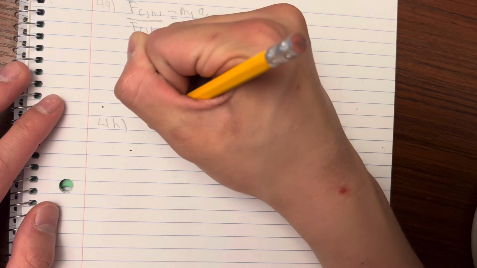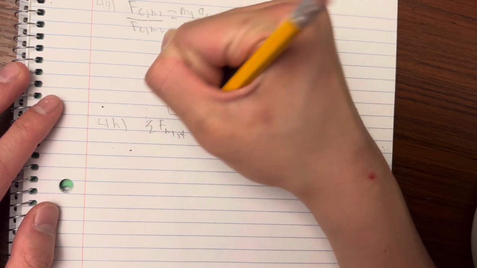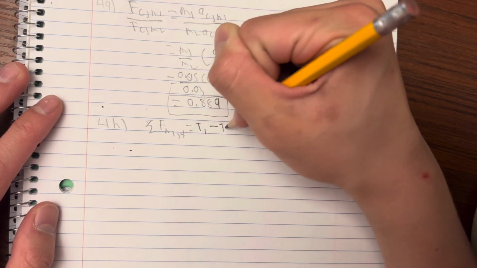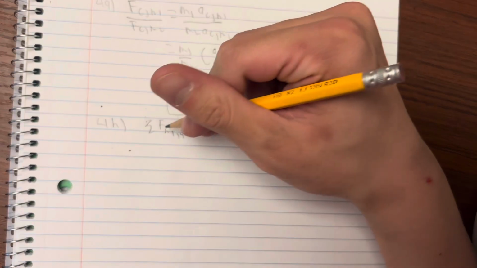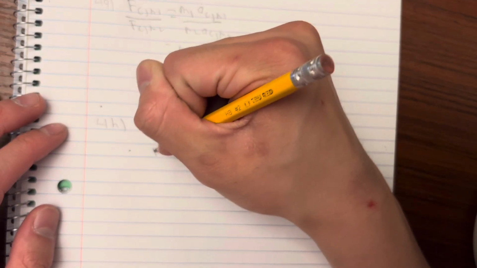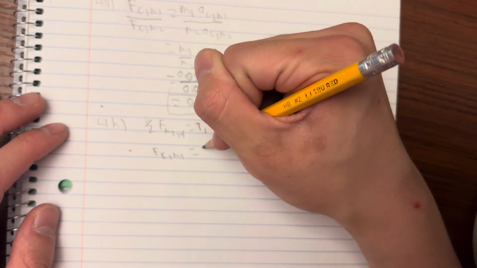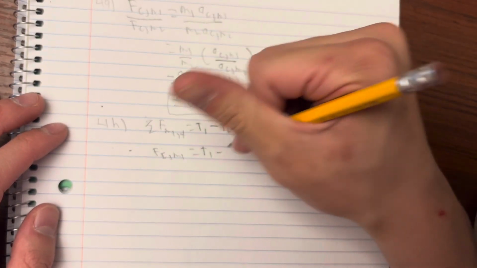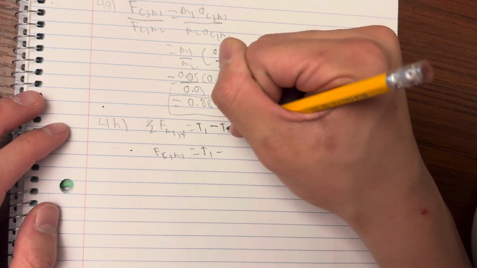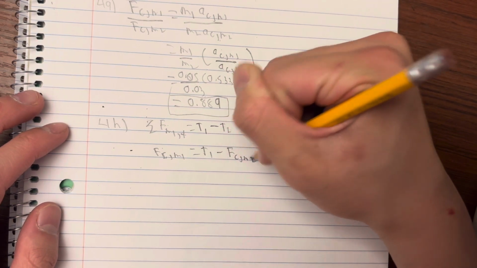For H, we're trying to find T1. So I'm going to take the net force of M1 in x, which is going to be equal to T1 minus T2. And we know our net force here is just going to be FC of M1, which is equal to T1 minus T2, and this T2 here is just going to be the centripetal force of M2, so FC of M2.